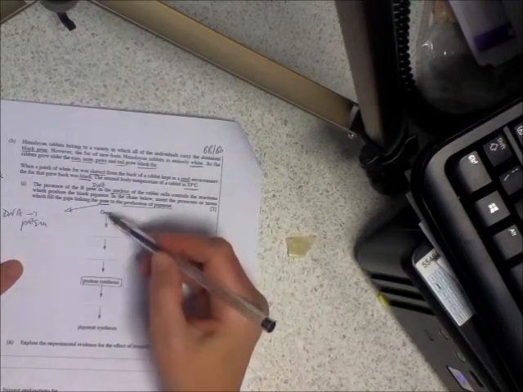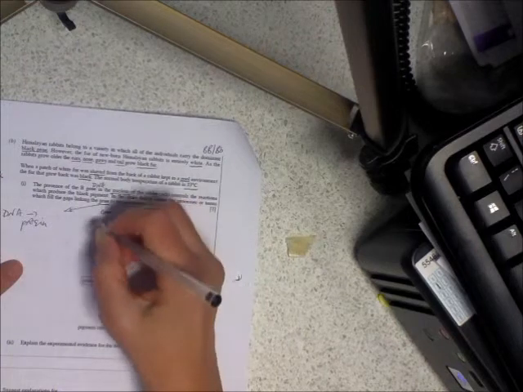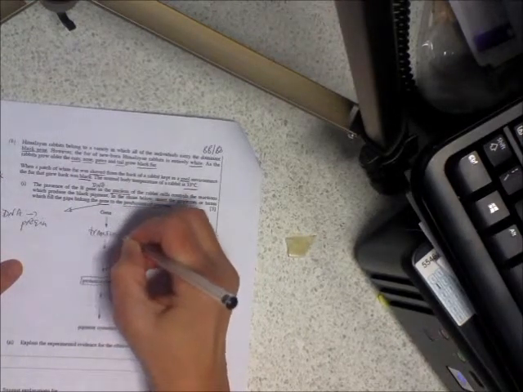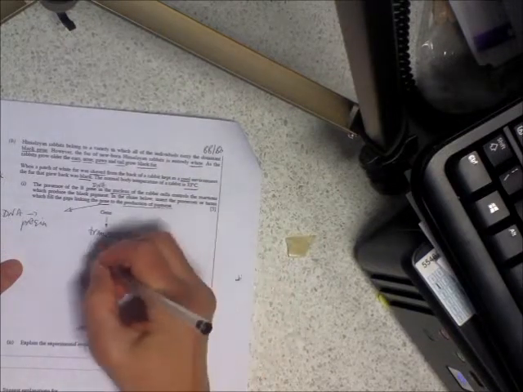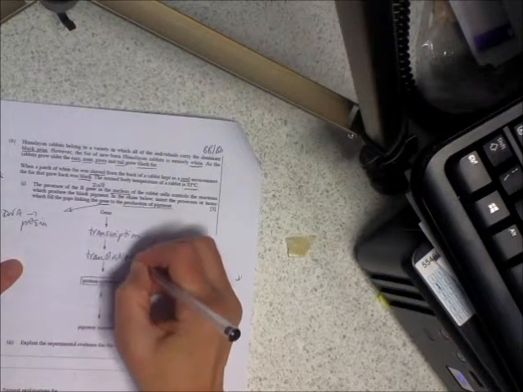So we've got 3 gaps to fill in. Between a gene and making a protein, we've got transcription first, that's making the mRNA, and then we've got translation, so that's quite straightforward.